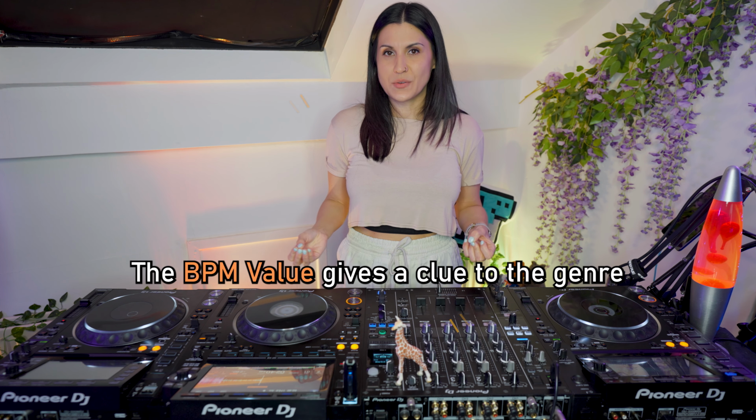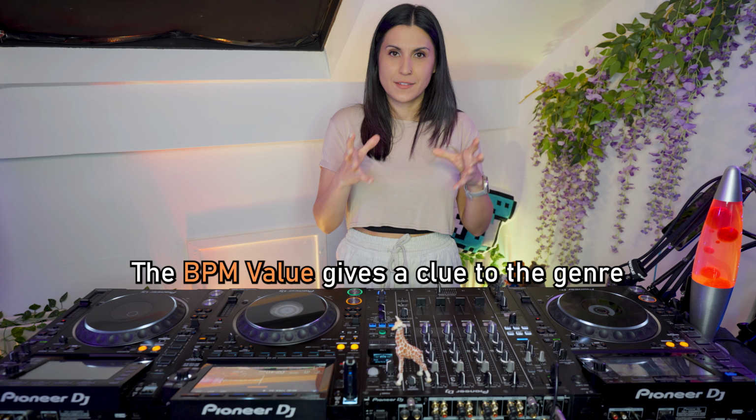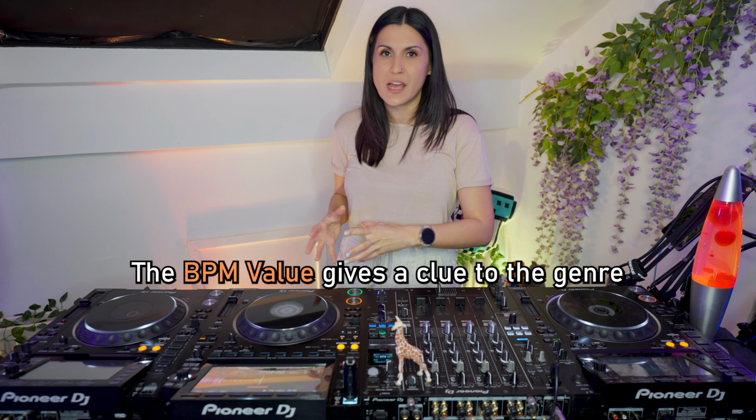And actually that's one of the main stylistic characteristics of a genre, is the speed at which it's been produced at. So house music, for example, you've got lots of different subgenres of house, and actually one of the main key characteristics of those subgenres is the beats per minute. For example, deep house is typically produced slightly slower than tech house. And so if you know which specific genre you're working in, you're probably going to be working with tunes that are around a similar BPM.